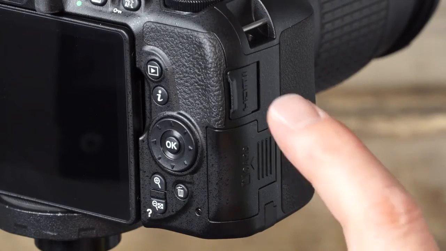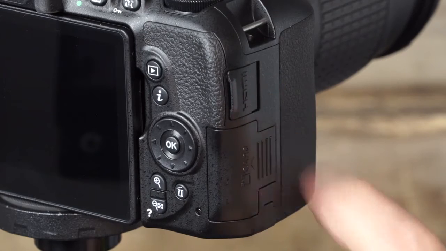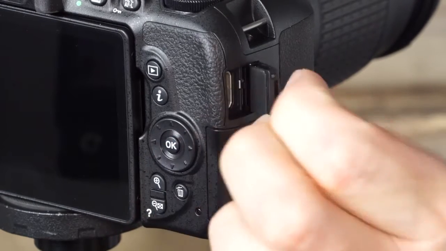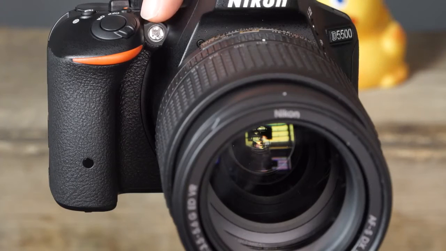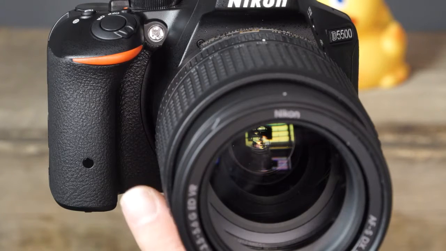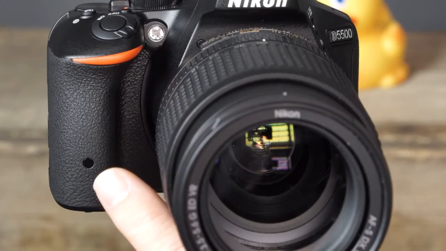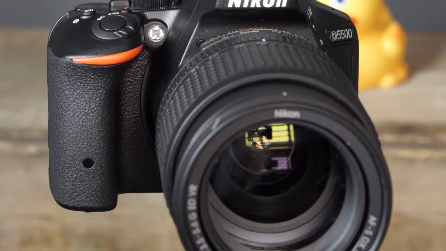Also on this side of the camera, there is the HDMI connector cover, which will allow you to connect the camera to an HD television. This is the AF Assist Illuminator. In low-light conditions, this will illuminate the scene to help the camera find focus. It also serves as the self-timer and red-eye reduction lamp. This is an infrared receiver, which allows the camera to communicate with an optional remote control.